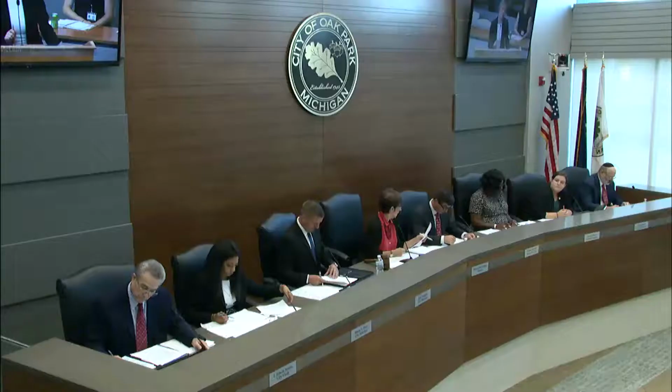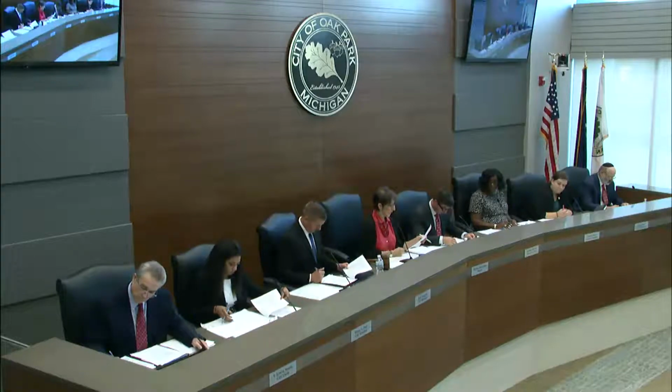The city has budgeted this grant match as part of the 9-mile redesign budget, which is being funded by major and local street funds. It is recommended that the city council approve our cost participation agreement. Okay, is there a motion to approve this cost participation agreement? So moved. Support. Moved and supported.